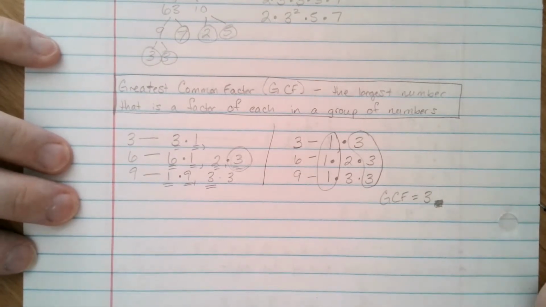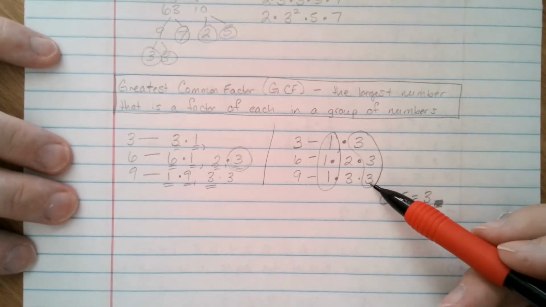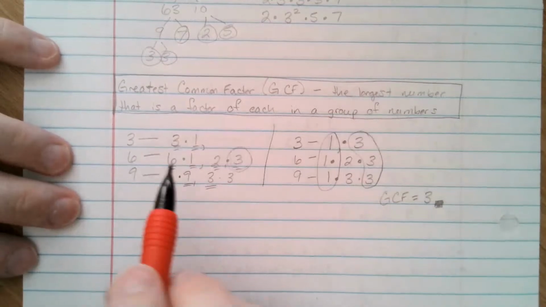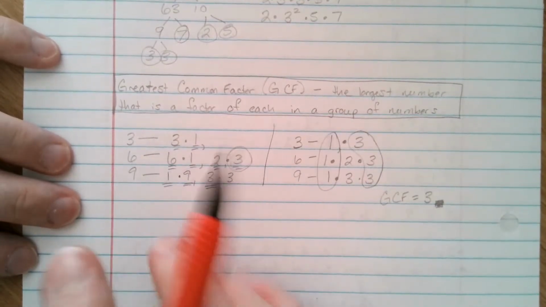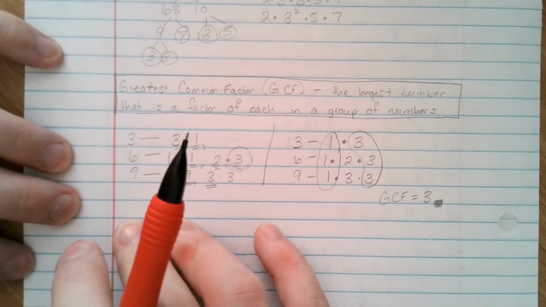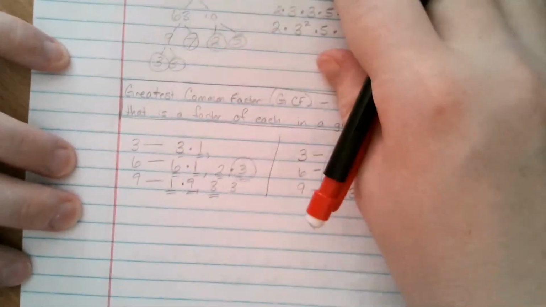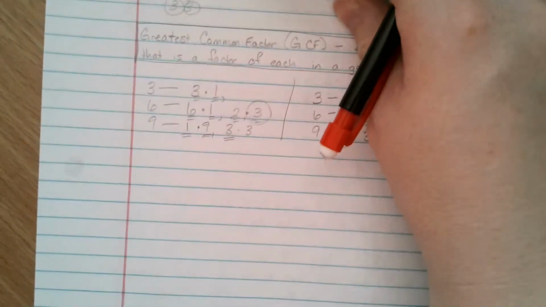I believe I said when we first went over it that prime factorization is the fastest way to find the greatest common factor. However, if you need to list out the factors, each and every one, you are allowed to do that. It will take more time to do so.